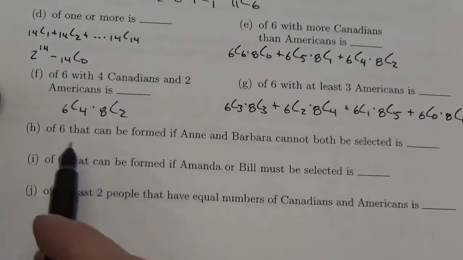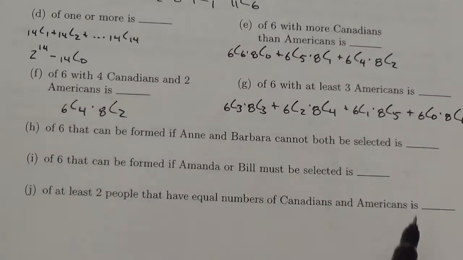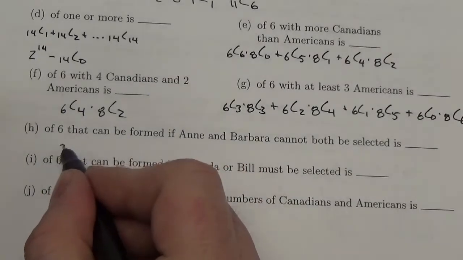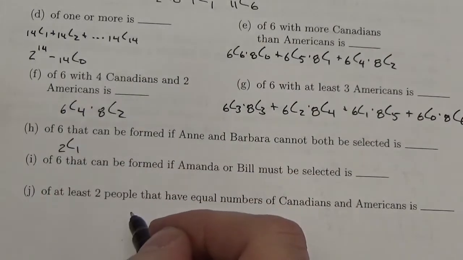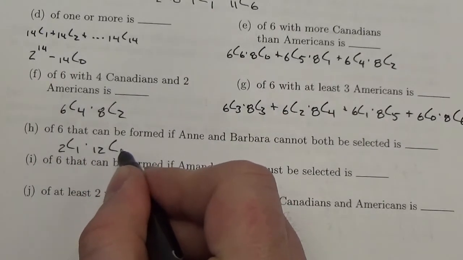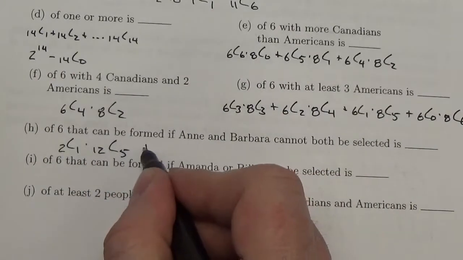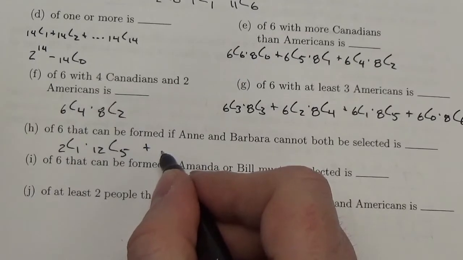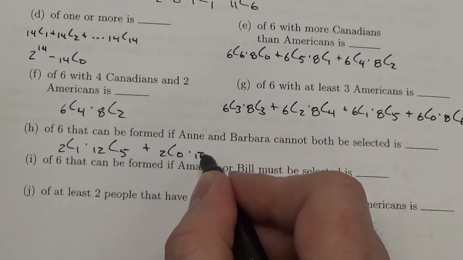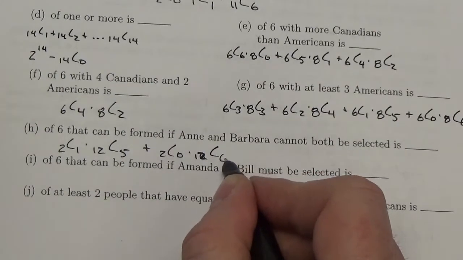How about this one here? Groups of 6 that can be formed if Anne and Barbara cannot both be selected. Now, you could select one of them, in which case, of the 12 people left over, you'd have to choose 5. Or, actually, you don't have to choose either one of them, and then from the remaining 12, I should say, you would have to choose all 6.